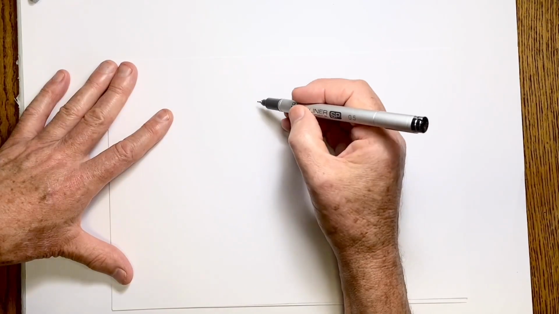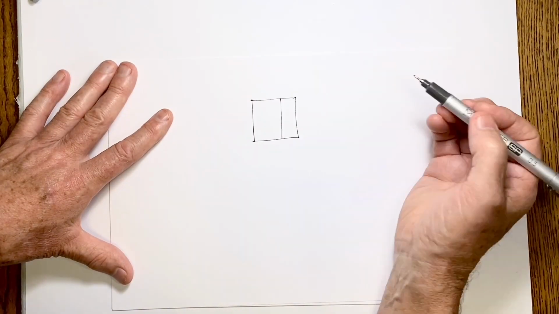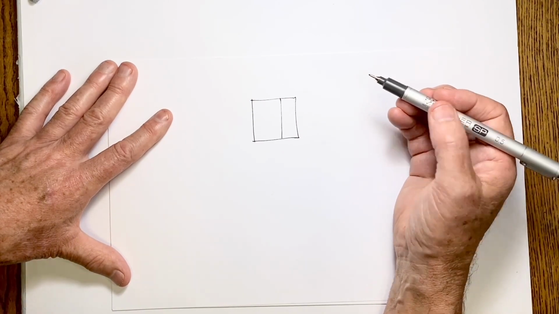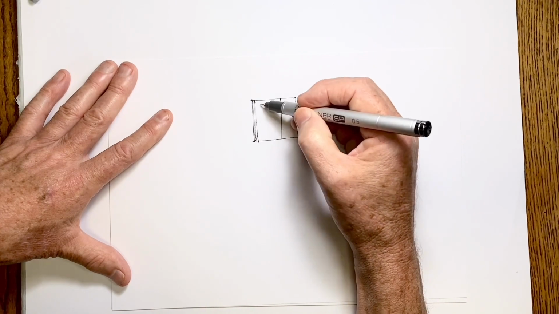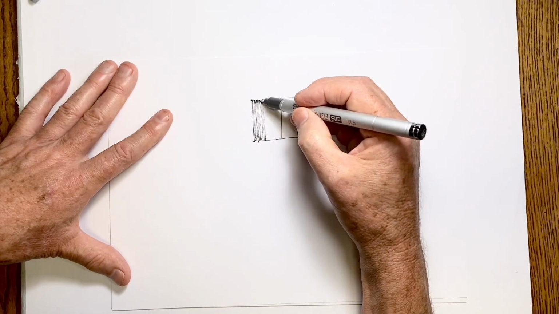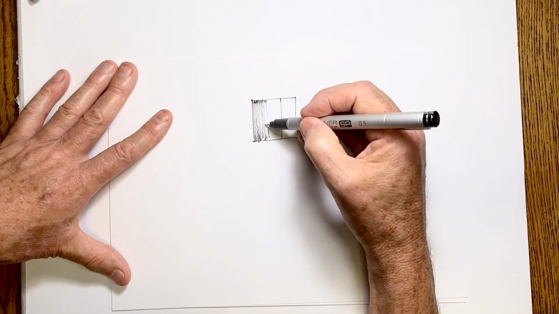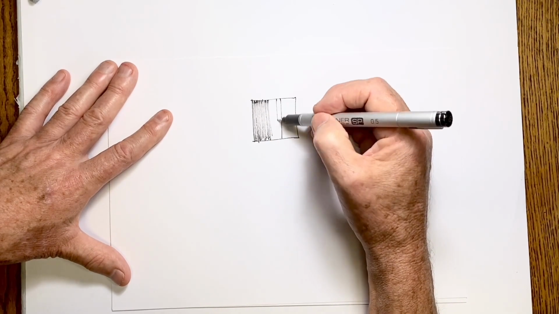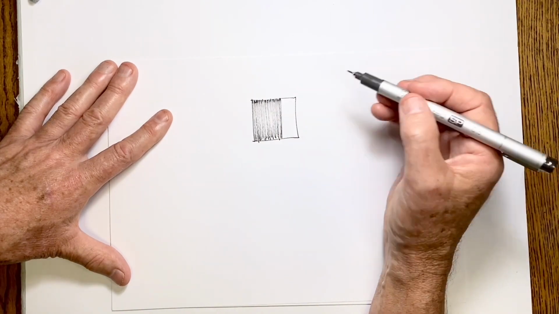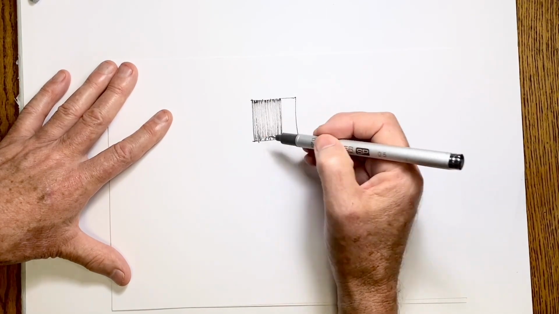I can also use line to create shade and shadow, or even just for local colour. And I can do that by hatching, drawing lots of lines close together. If I just draw them in one direction, it's called hatching. And if I do it in two different directions, it's called cross-hatching.